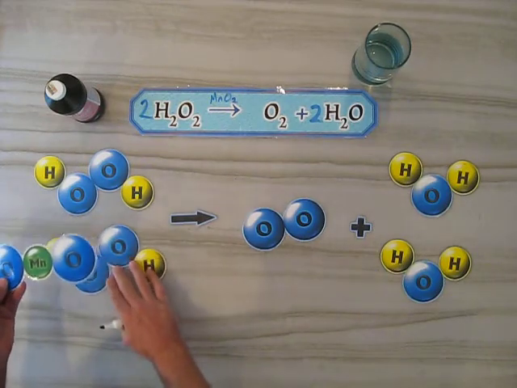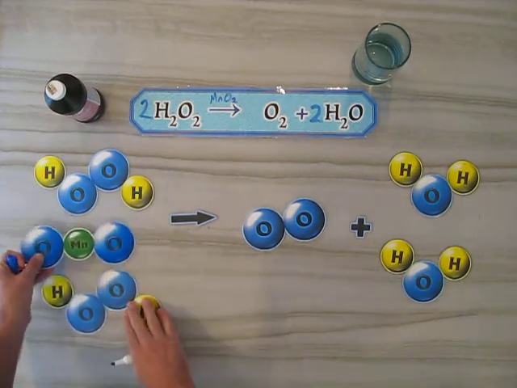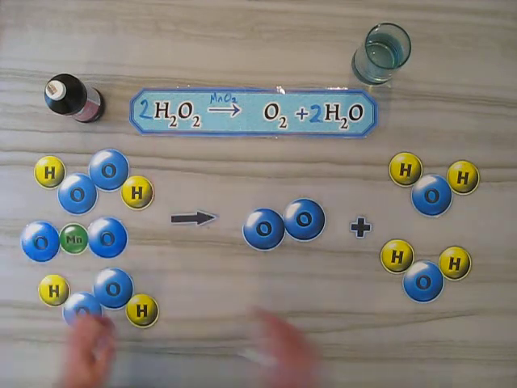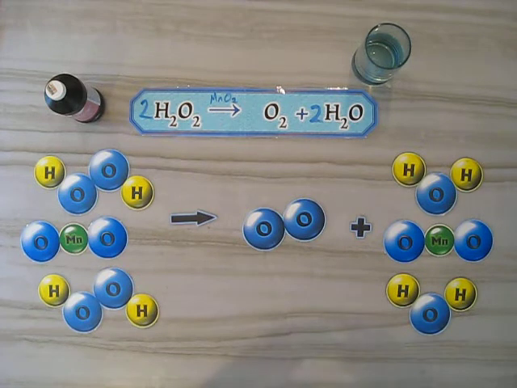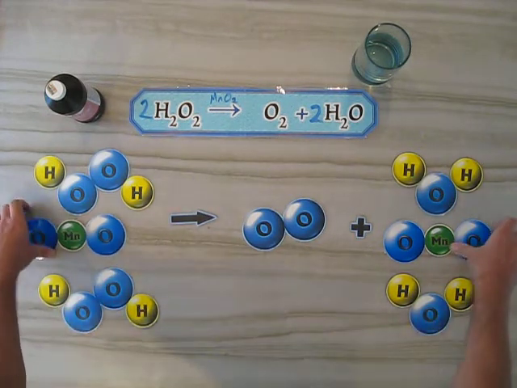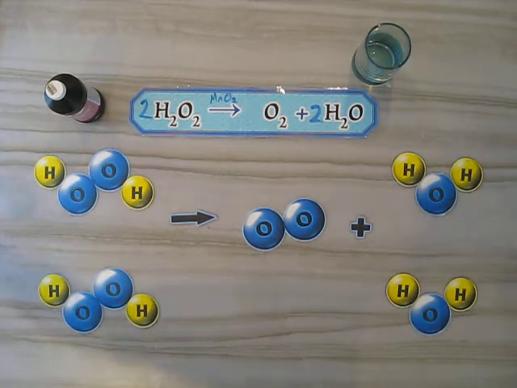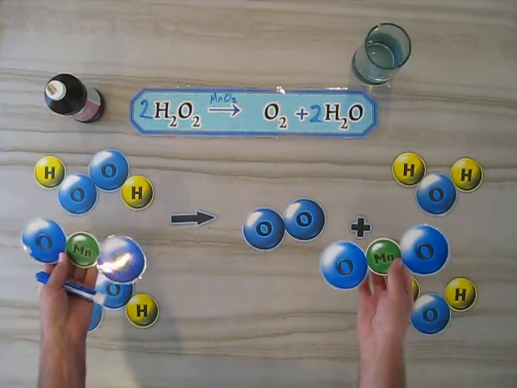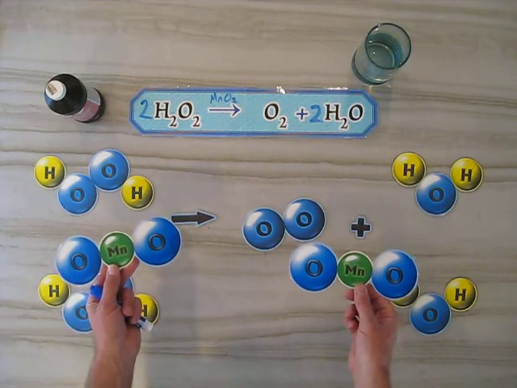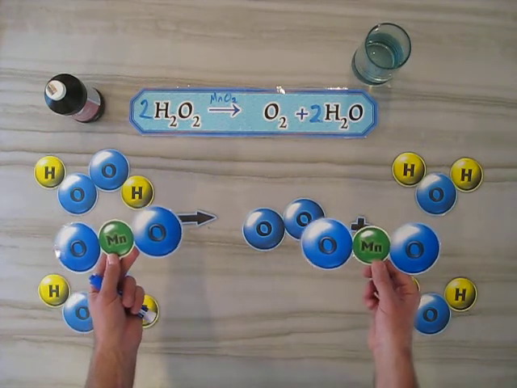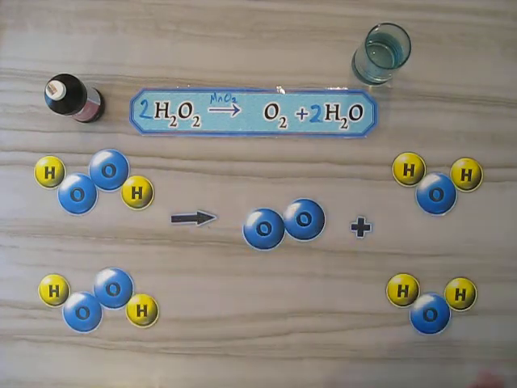I don't have room for it, but let's say I have a plus MnO2 over here, and plus MnO2 on this side. But of course, that's not going to affect balancing. It would actually be written separately. But if you see the same exact chemical on both sides, you can always ignore it when it comes to balancing, also when it comes to reaction type.